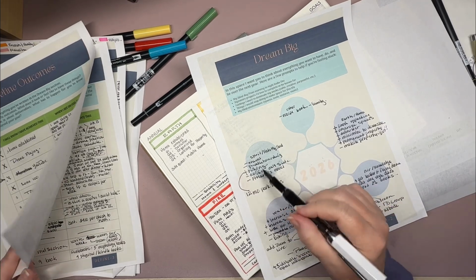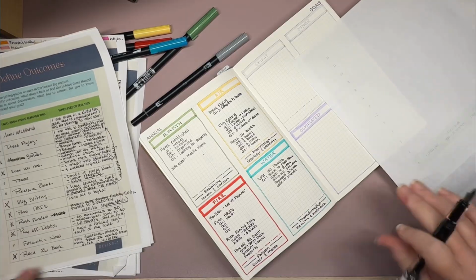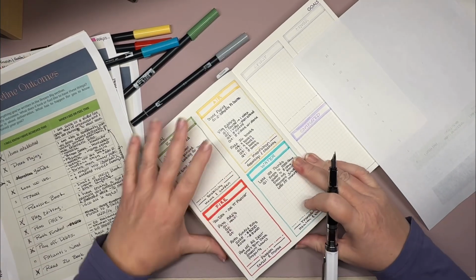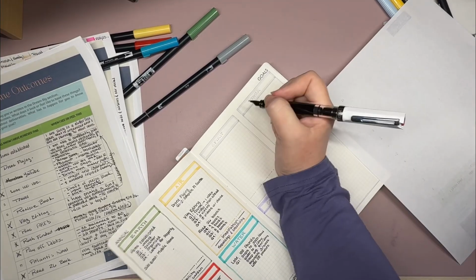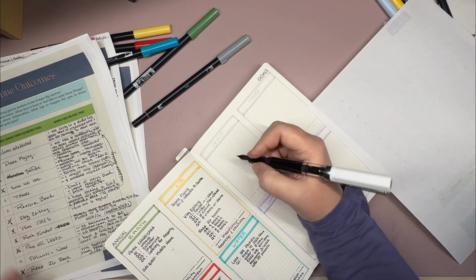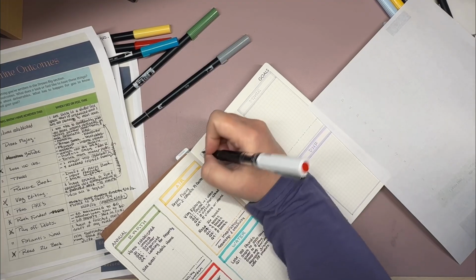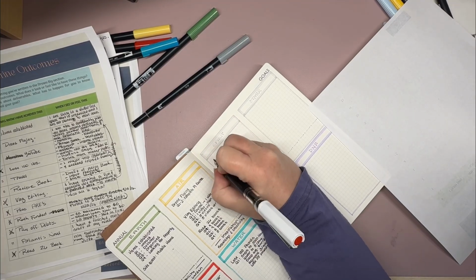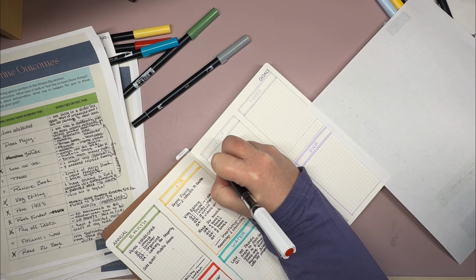I also have hiking under spirit. So let's start filling this one in. Spirit is adventure, and it feeds my soul. So the first thing is going to be travel.